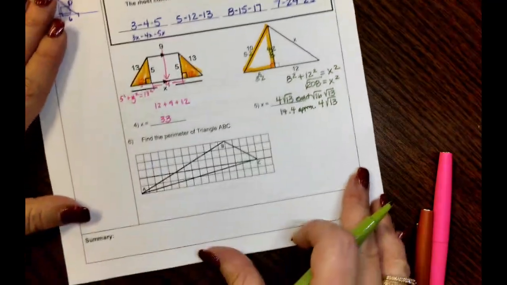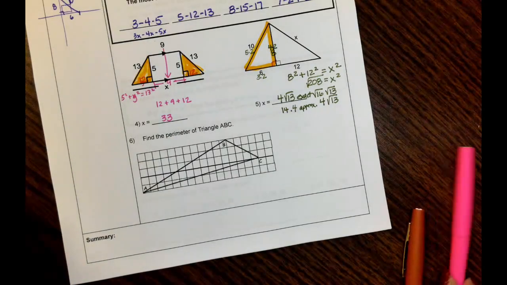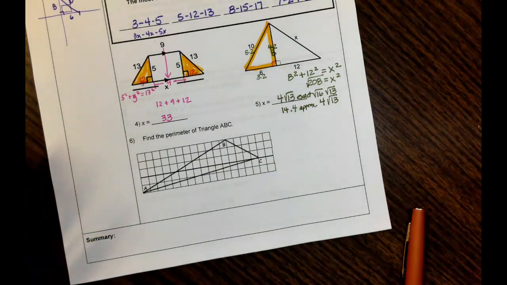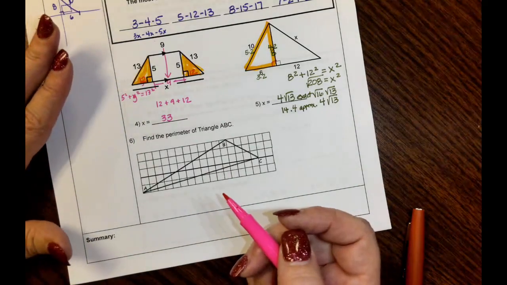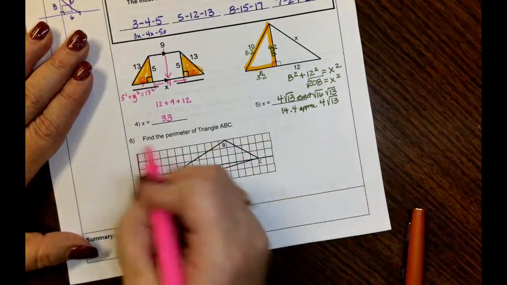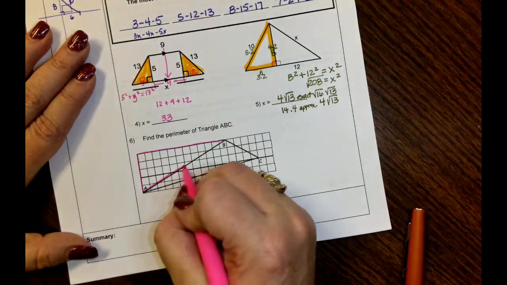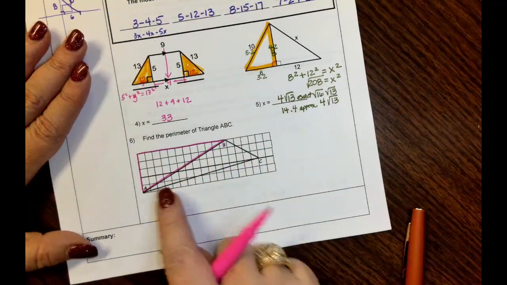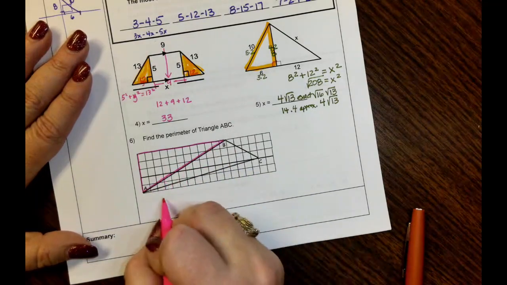All right, this last one. Find the perimeter of triangle ABC. One of the things, notice that this is on a grid, and the nice thing about it being on a grid is we can start to use Pythagorean theorem instead of the distance formula. Well, we need to turn this into a right triangle. This is not. So to find AB, I'm going to use this little pink triangle right here, because the hypotenuse of that pink triangle is the side that I'm looking for.